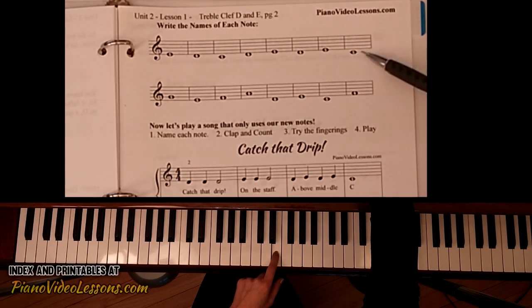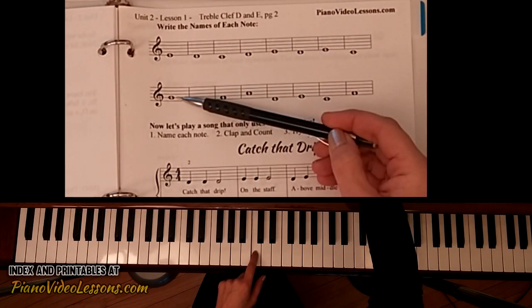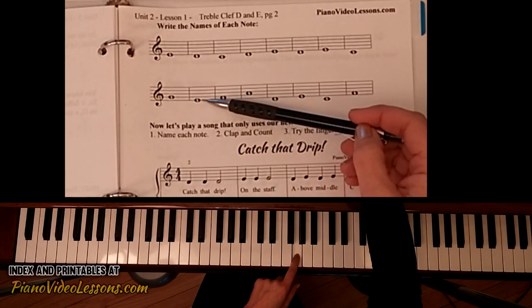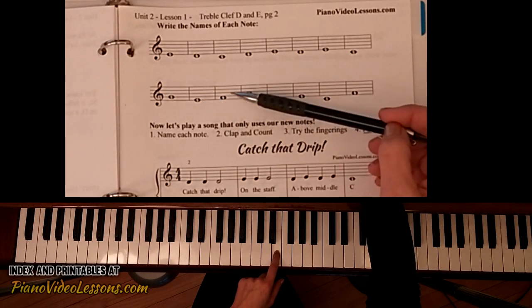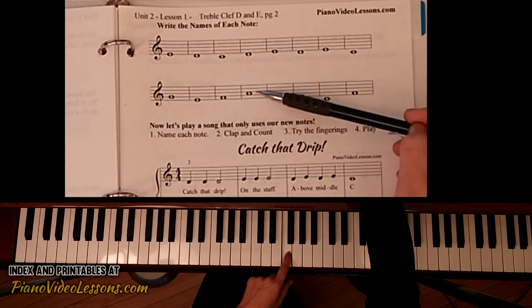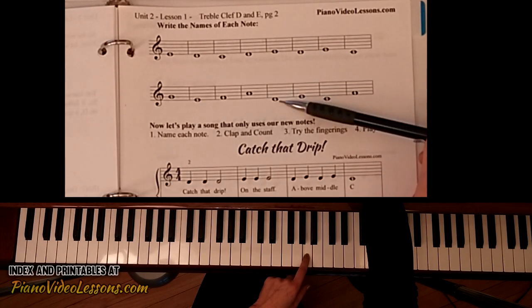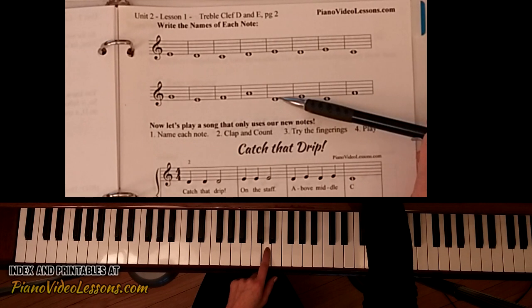E. On its own ledger line, here we have C. And now we have, on line 2, from our previous lesson, we have treble G, bottom line, E, bottom space, F, 2nd space, above the G line, A. Here's a note we just learned. Can you see it? What's it look like to you? A drop, so it's D.